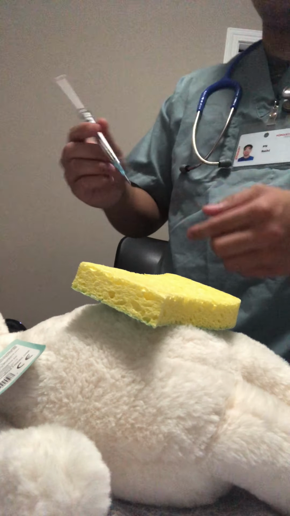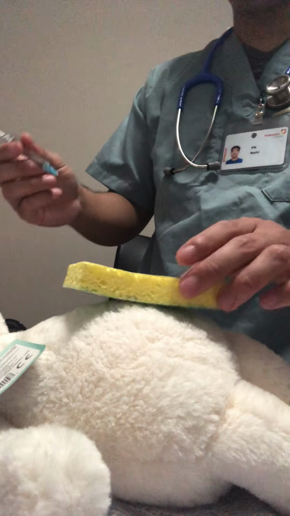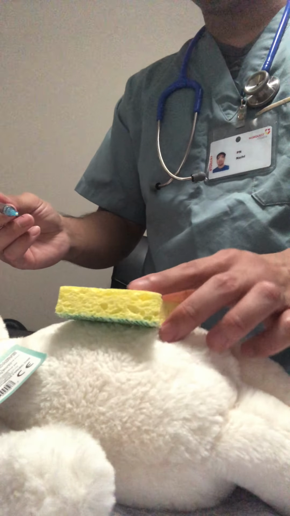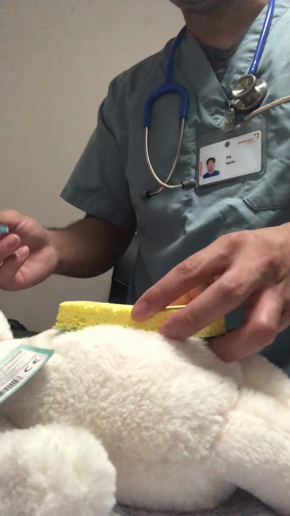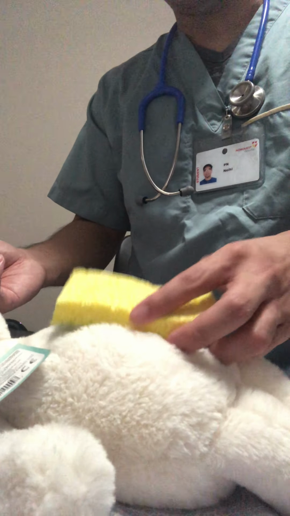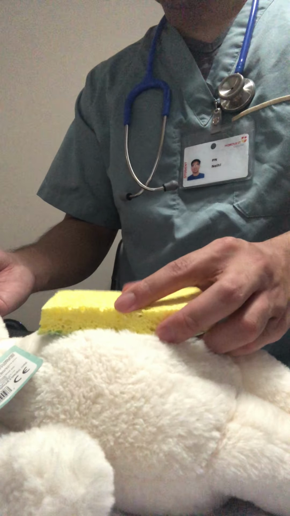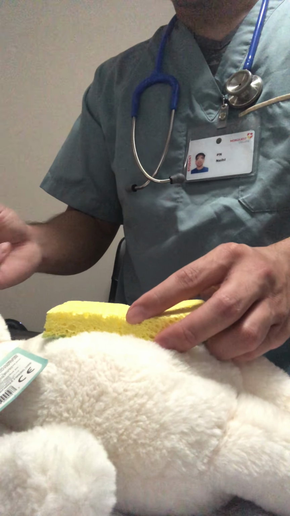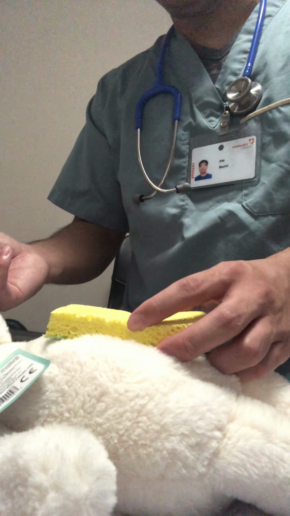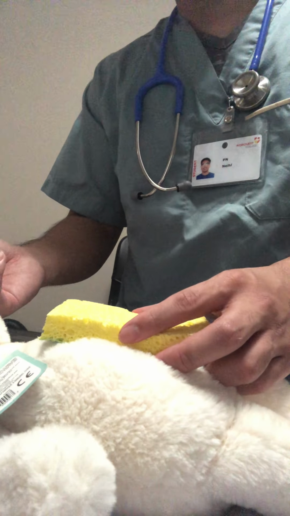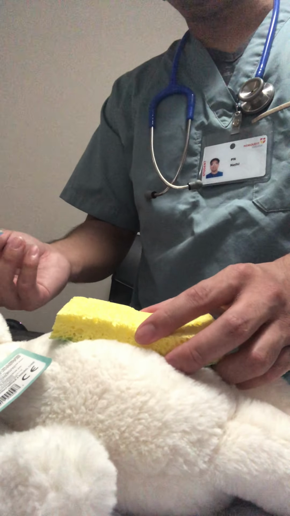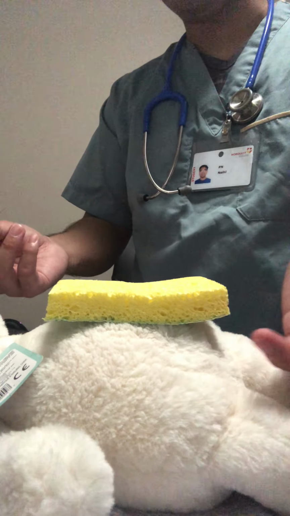I'm going to press this like a dart, at around a 20 to 90 degree angle depending on how deep the subcutaneous tissue is. Since he has a bit more fat, we'll be doing a higher degree.